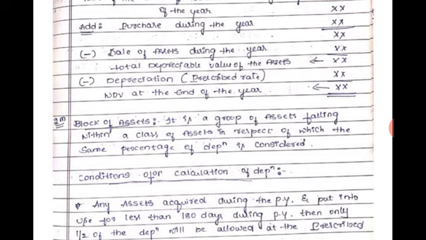For example, machinery A depreciated at 15%, machinery B depreciated at 15%, machinery C depreciated at 15%. These three assets have a similar nature and the same percentage, that's why these three assets we all call it a block of asset.